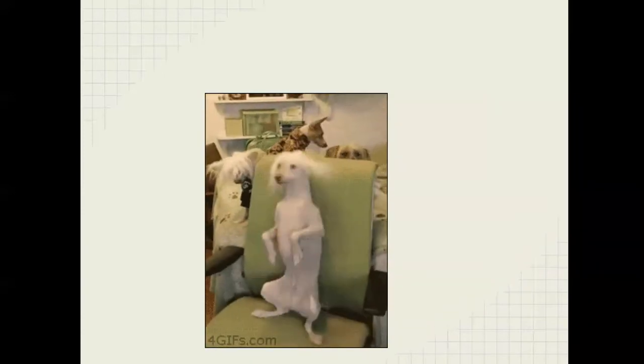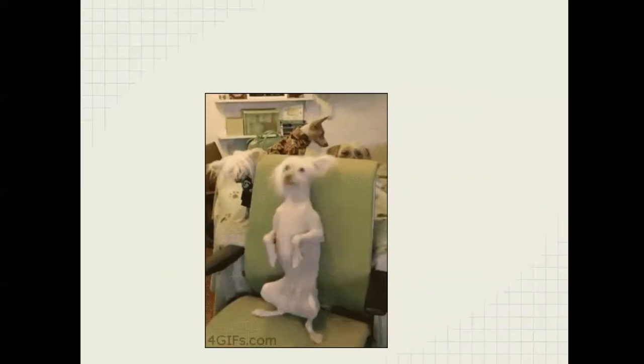I think we all have a friend like this white dog who likes to be the center of attention. But anyway, I thought I'd just show you that really quickly.